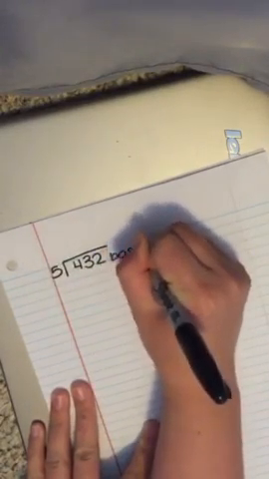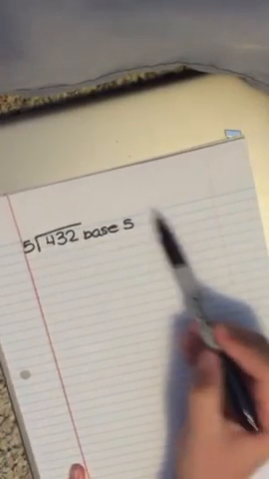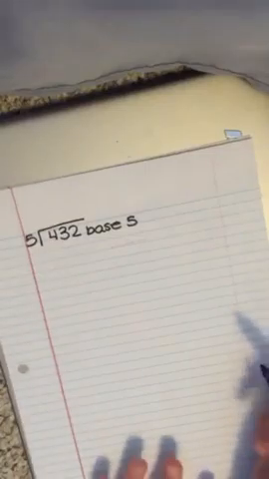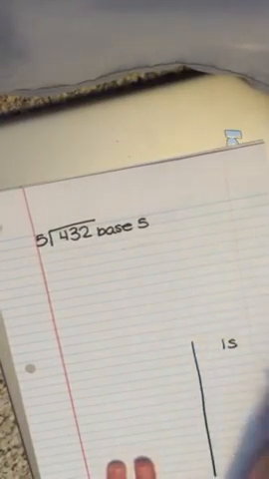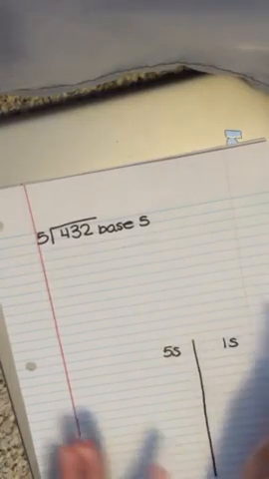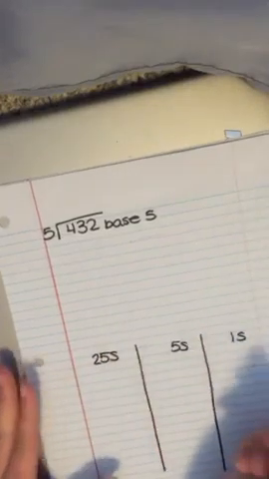Today we're going to be doing the basic algorithm for division in base 5. So the problem we're going to be working with is 432 divided by 5 in base 5. Now because we're working in base 5, we're going to represent this on a base 5 chip model, which I'll put directly below it. We're going to have the 1's place, the 5's place, and the 25's place.